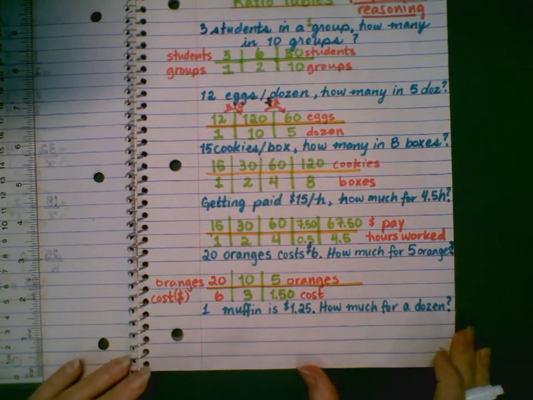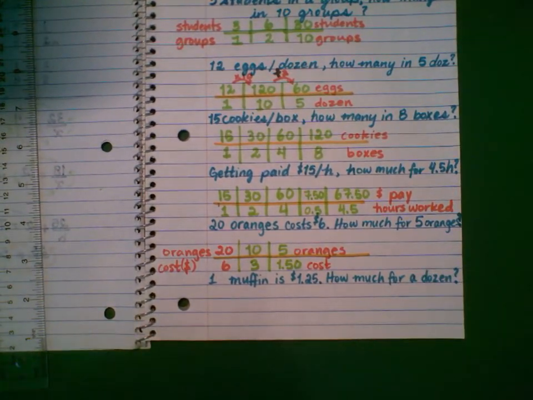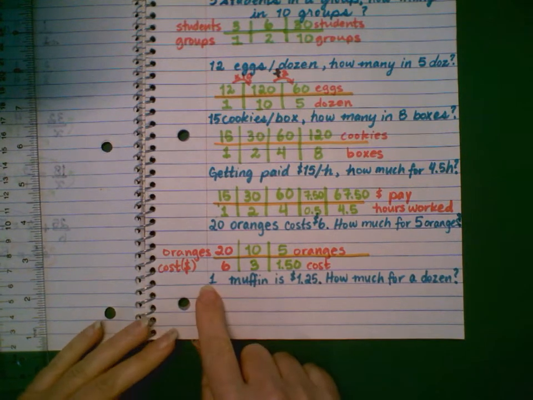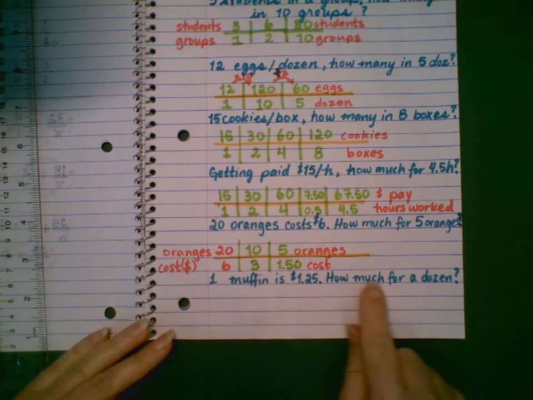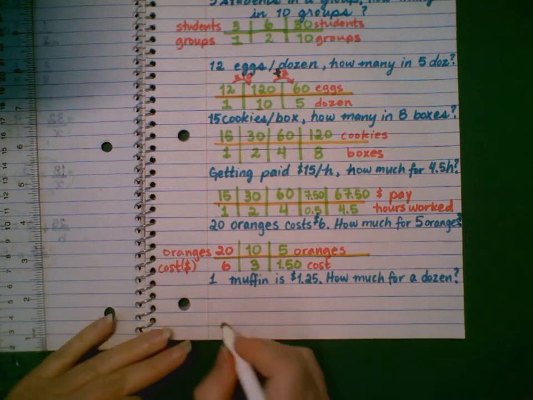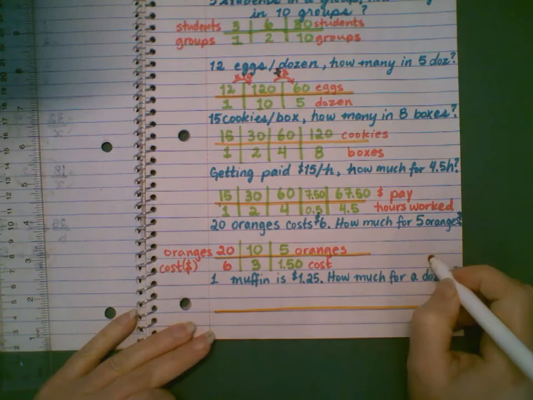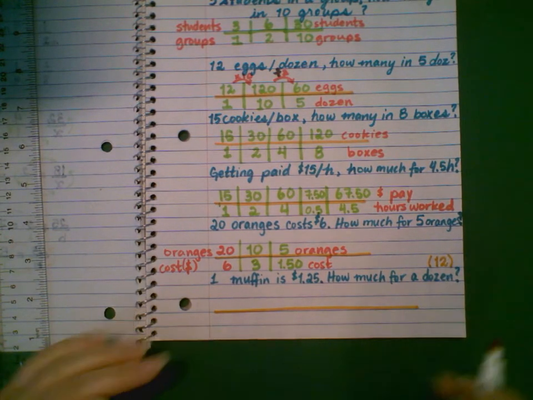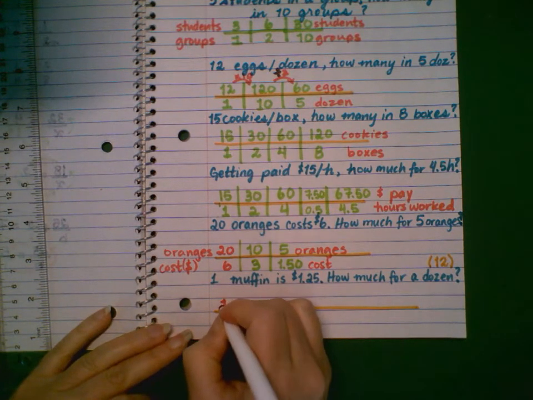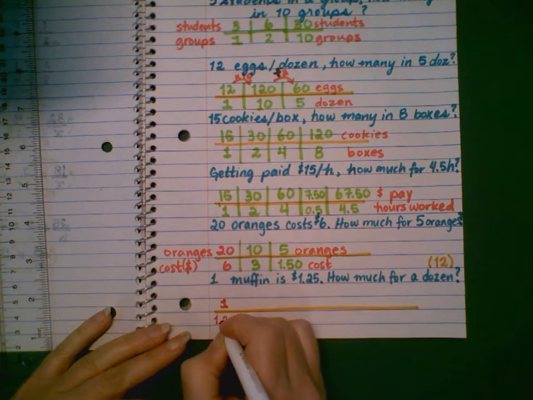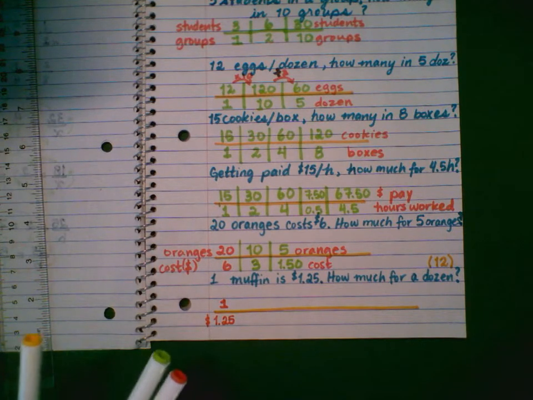Okay, so a ratio table works for multiplication as well as division, because you're just doing equivalent fractions in both cases. Last question, where my rate includes a decimal. 1 muffin costs $1.25. How much would it be for a dozen? So one of the pieces of information that you would need to remember is that a dozen is 12. So 1 muffin, I'm going to put the 1 on the top here, is $1.25. How much for a dozen?